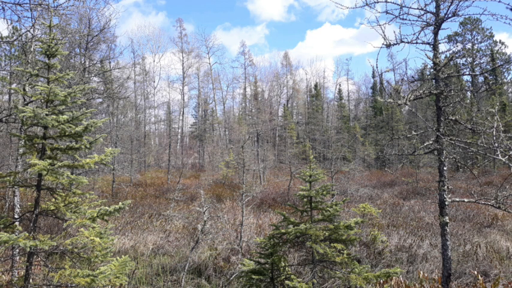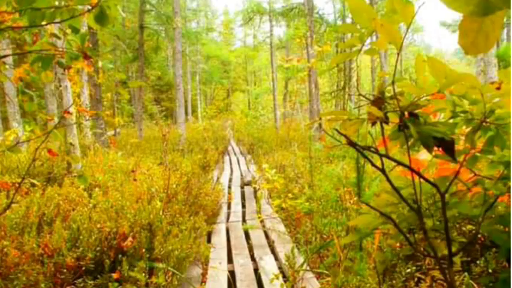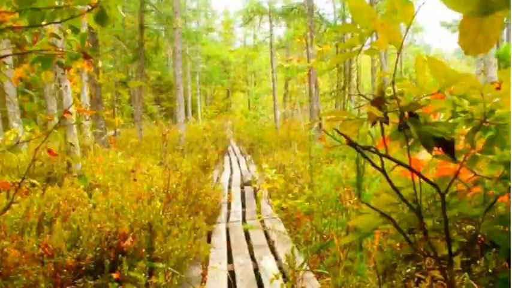Bogs are important because they help to filter water, store carbon, and can hold water to reduce flooding, provide habitat for migrating birds, and are home to unique plants that thrive in a wet, acidic environment.